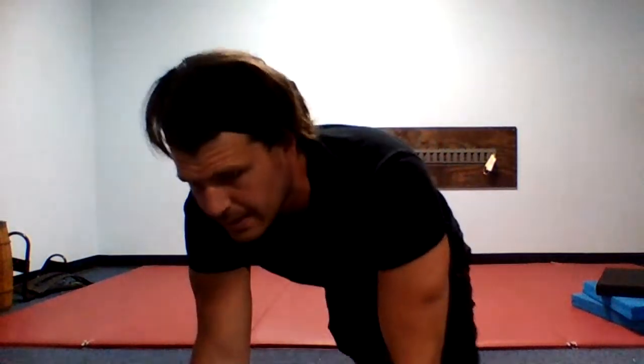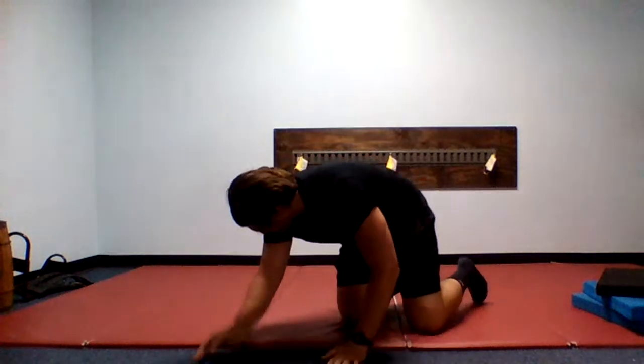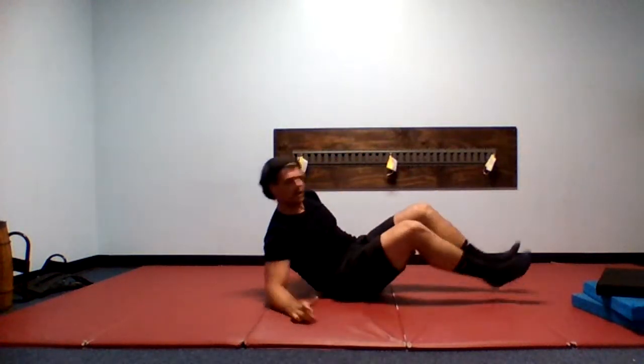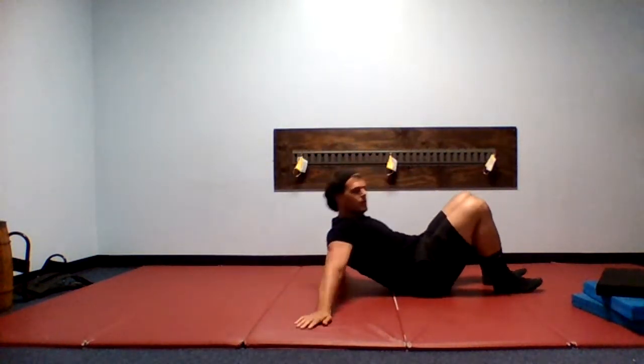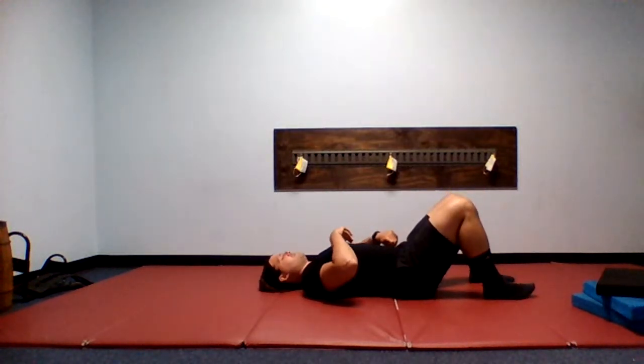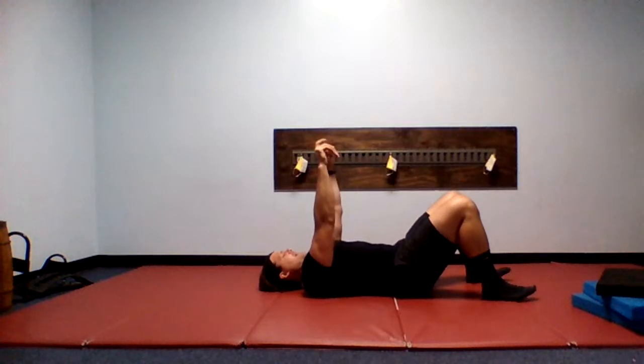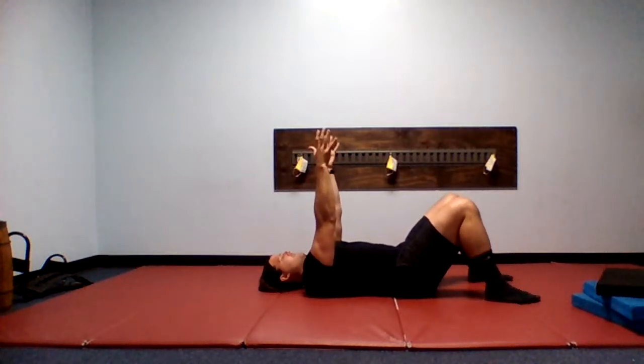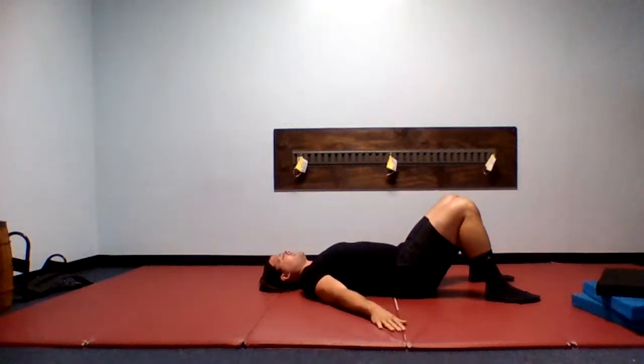So we'll be on our back, and we'll talk again about some neck stuff first, right? So I want everyone's arms here for now. Actually, let's put them here. Let's start by the neck, all right?